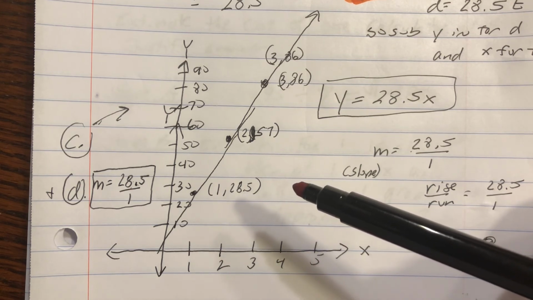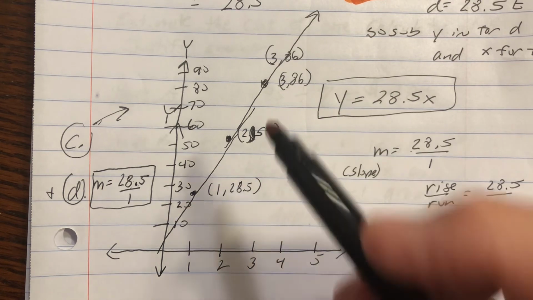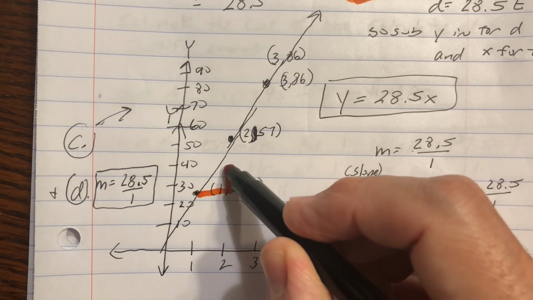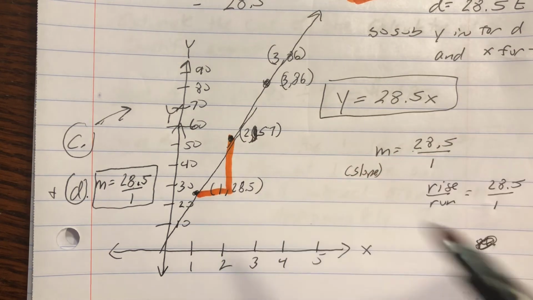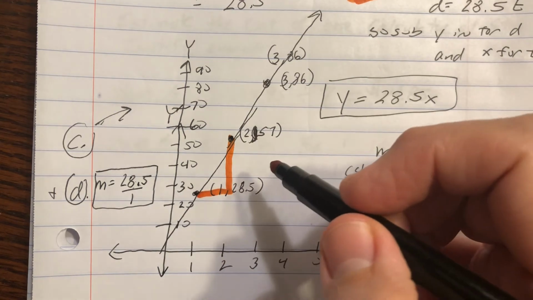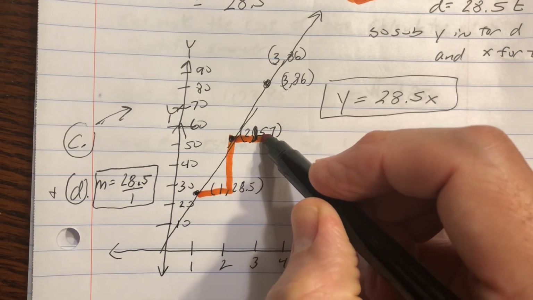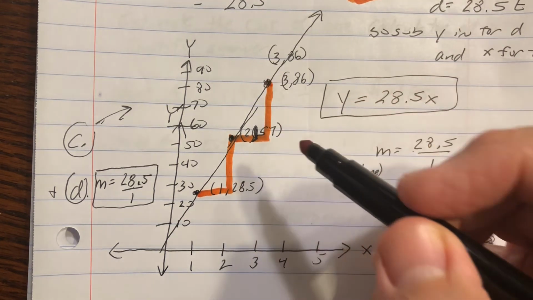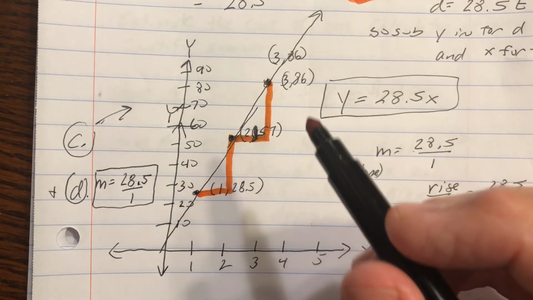Now from that dot, I can go over one more unit, so I would be at 2. I'm going to illustrate that with the orange. And then I go up 28.5, and I'd be at that second dot there. So for 2 hours, she will have driven 57 miles. Now I can even get one more dot. From here, I'm going to go over 1 unit to 3, and then go straight up another 28.5, and that will put me right there at the 86.